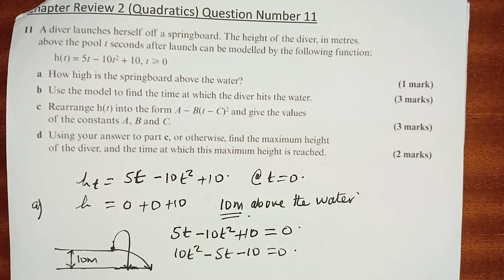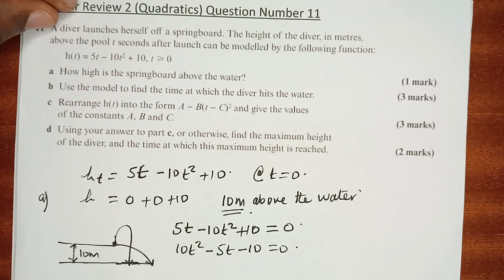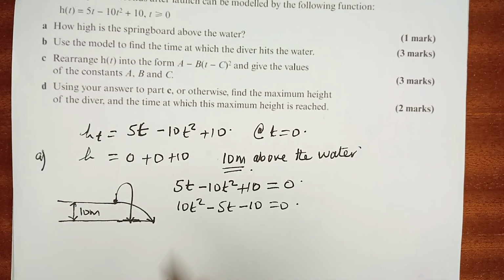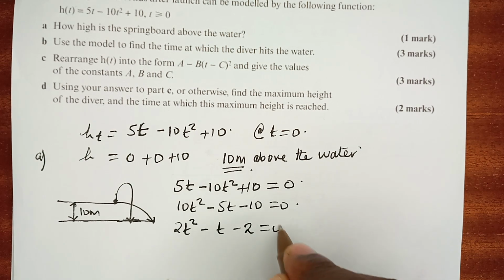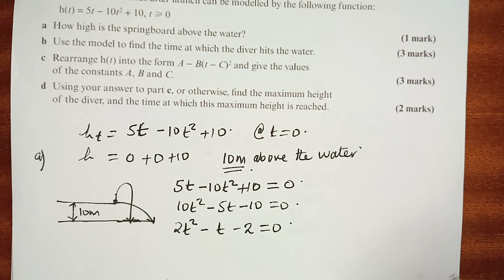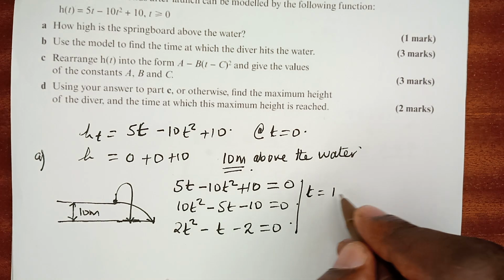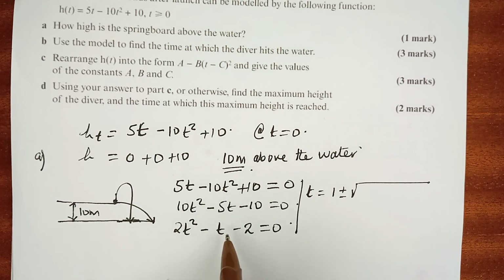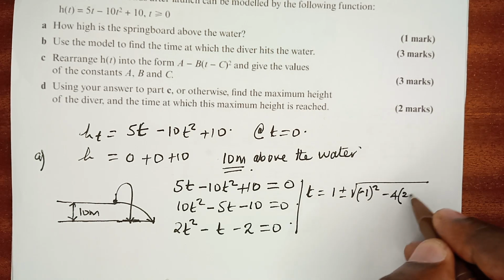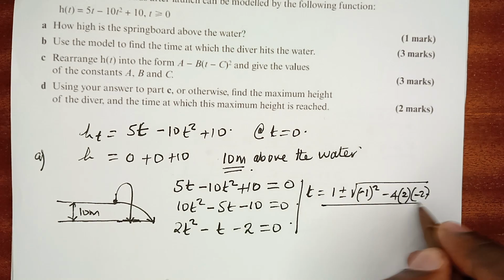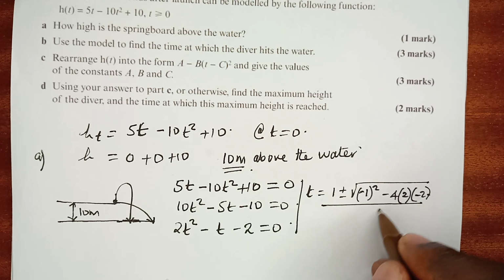Now at that point we can divide everything by 5 to make our work easier. We have 2t squared minus t minus 2 equal to 0. So at this point we can use the quadratic formula, and we say t is equal to minus negative 1, which is 1, plus or minus the root of minus 1 squared minus 4 times a times minus 2, everything over 2a, which is 2 times 2, 4.